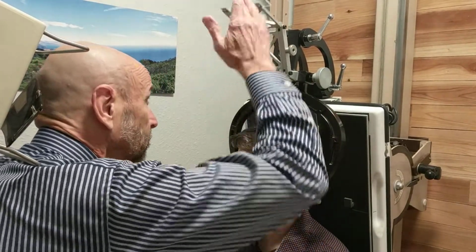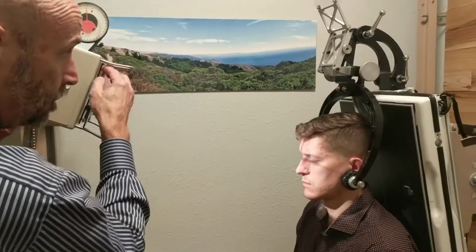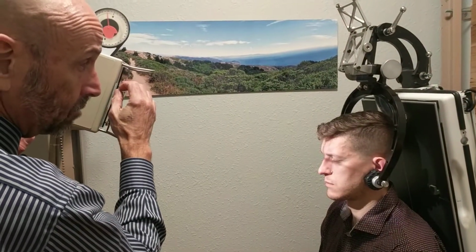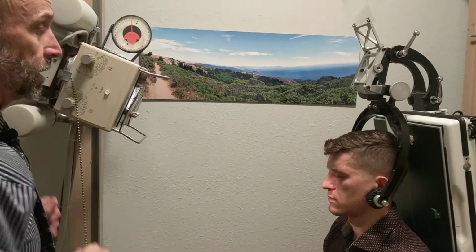So then we remove the face mask and, all right, close the eyes again for a second. And I always recheck to make sure that I'm on the same line that I started out with, and this looks good. So then the Nasium is ready to be taken.